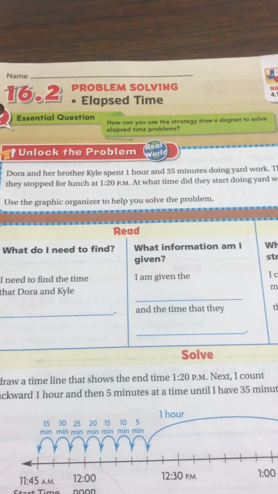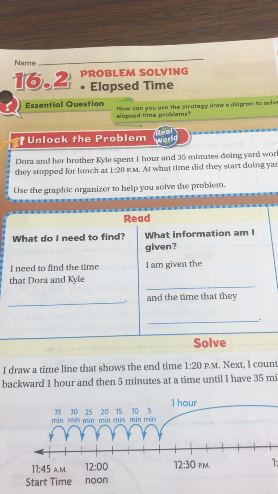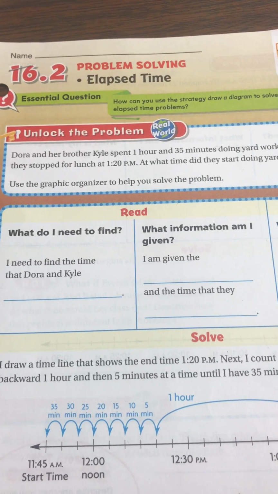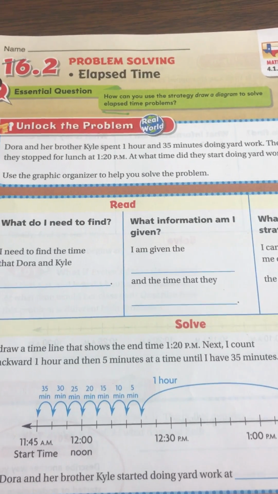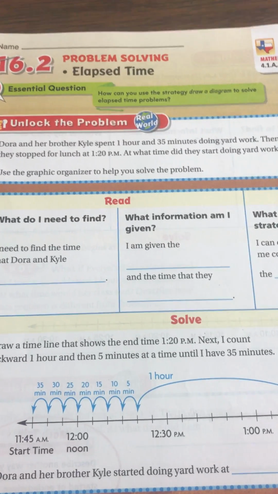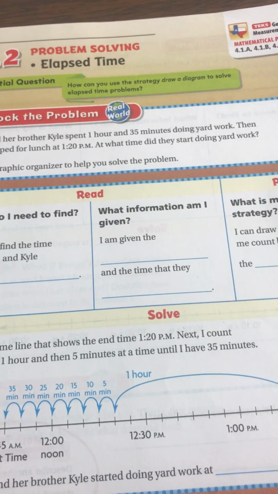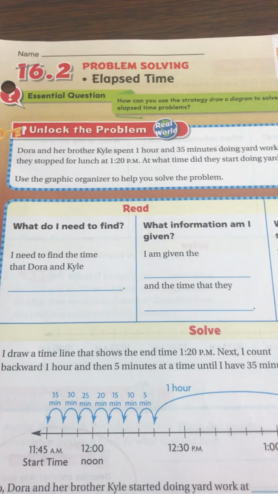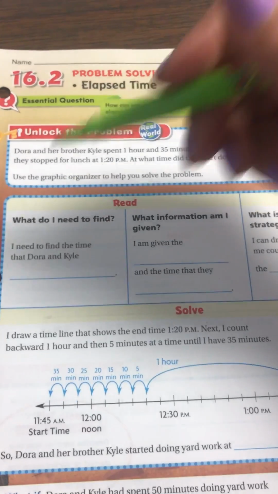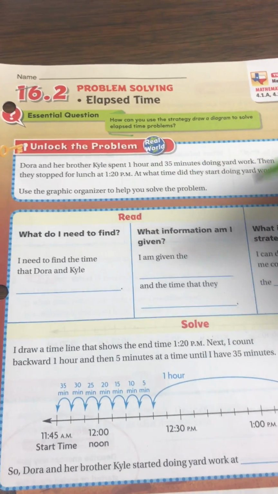Looking at our very first problem, we're going to go ahead and start unlocking the problem. It's about Dora. Dora and her brother Kyle spent 1 hour and 35 minutes doing yard work. Then they stopped for lunch at 1:20. At what time did they start doing yard work? We're going to use the graphic organizer to help us solve this problem.